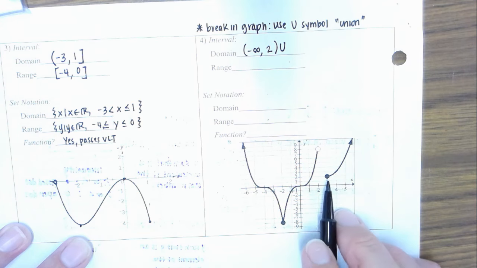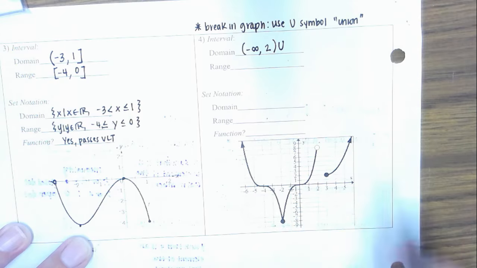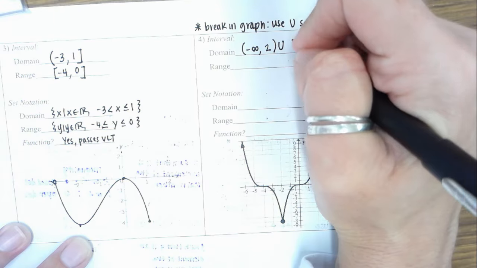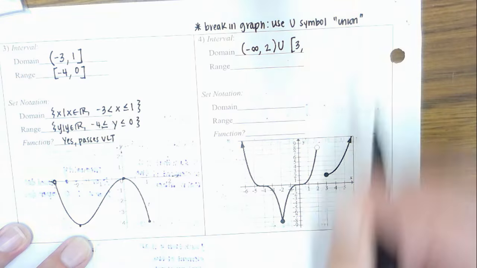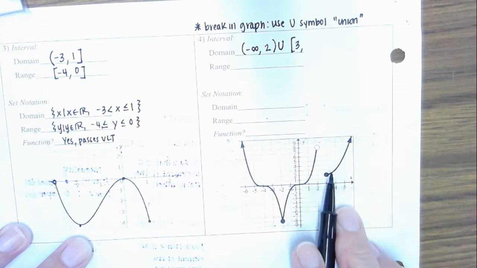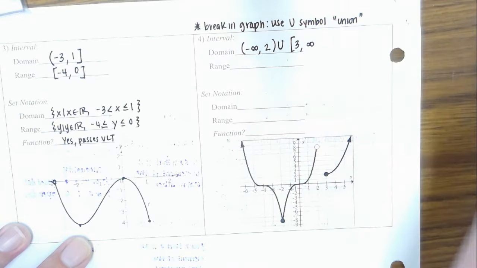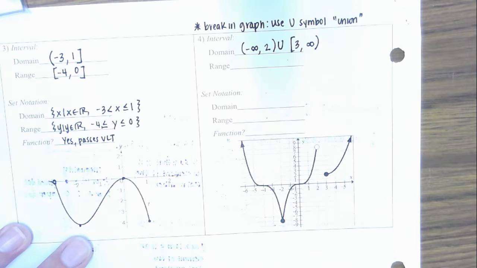So then I'm going to read this domain out on its own. I'm going to pretend like this doesn't exist anymore for a second. So I just want to read this branch. So I'm starting from the left at 3. It is included because I have a closed dot, so I'm going to use a hard bracket. And it's continuing on, again, to positive infinity in this case, because when the arrow is there, it's indicating that the graph is going to keep on growing in the positive direction. So positive infinity, and again, with the infinity, I'm going to go ahead and use the open parenthesis there.